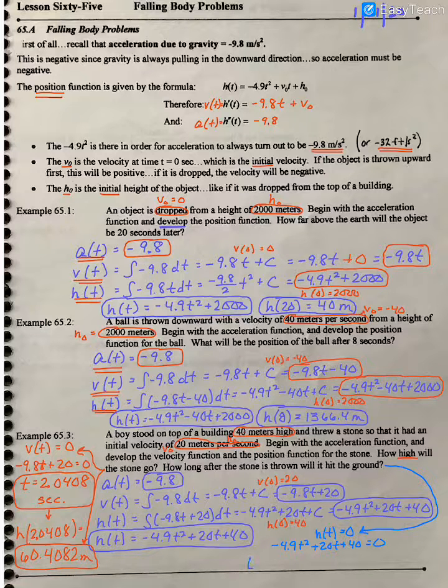So, quadratic formula, if I set it up and at least write down the initial step: negative b, so negative 20, plus or minus the square root of b squared, so 20 squared, minus 4 times a, which is negative 4.9, times c, which is 40, all over 2a. So 2 times negative 4.9.